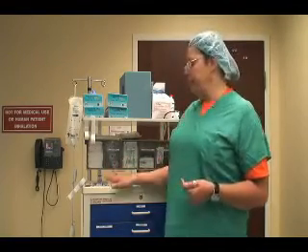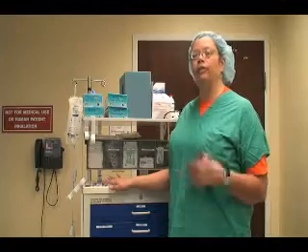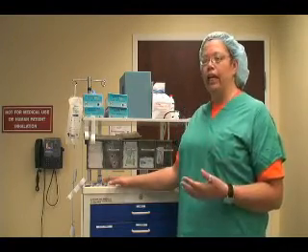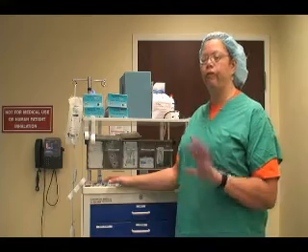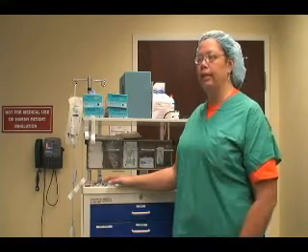We also want to make sure that we have the appropriate labels on our drugs, and we also want to make sure that we have a standardized concentration of our drugs. That can vary institutionally, so you need to be aware of the drugs that are available and the standardized concentrations available for your particular practice setting.